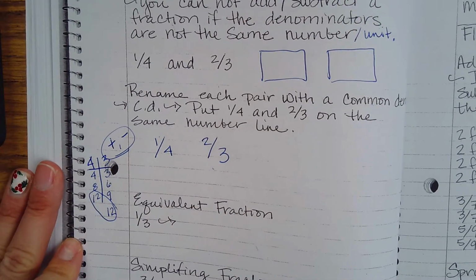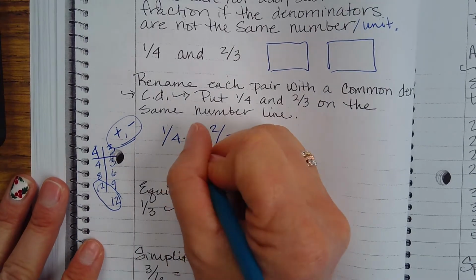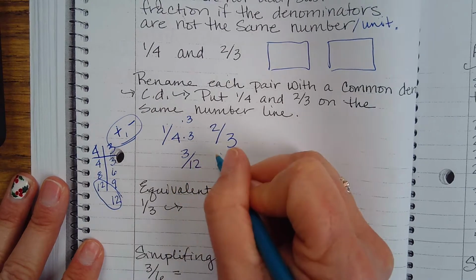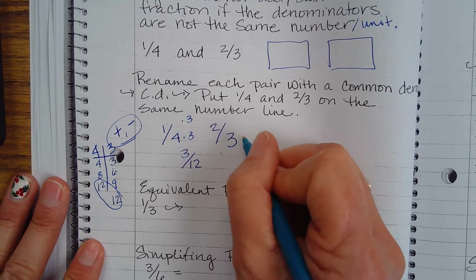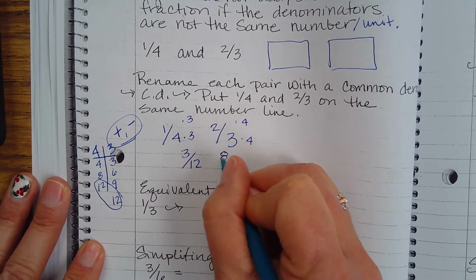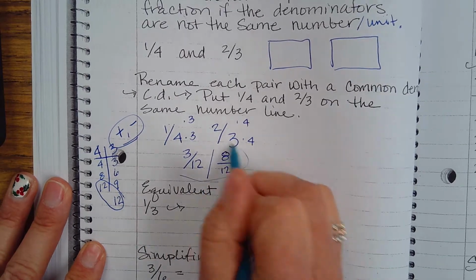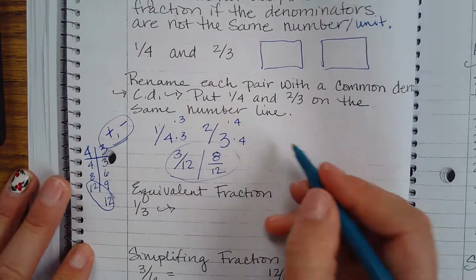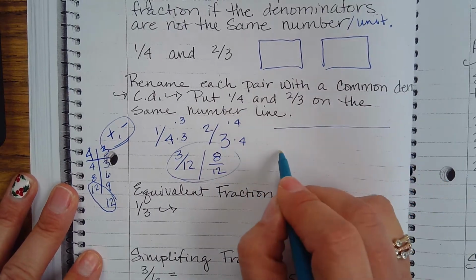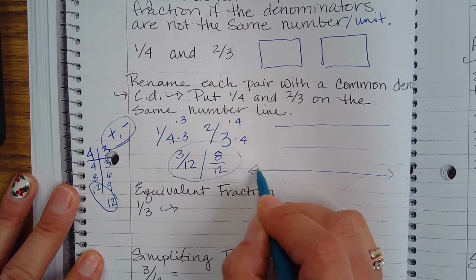There is their smallest product that they share. So I'd have to multiply and end up with 3/12, and to add or subtract, I'd have to multiply the top and bottom and get 8/12, right? Now I can do something with them. So instead of being on the fourths number line and the thirds number line, they're both now on the twelfths number line.